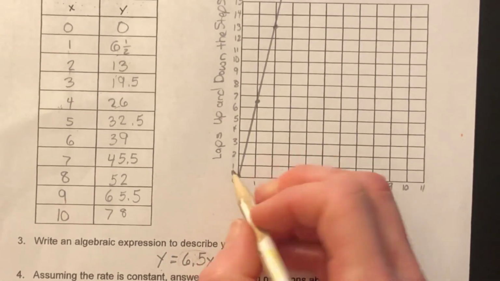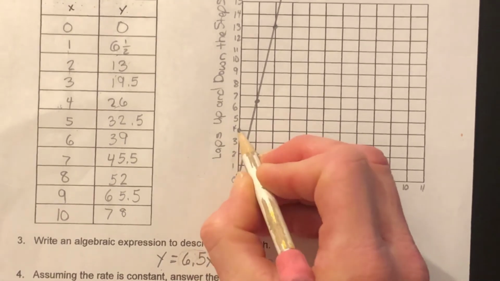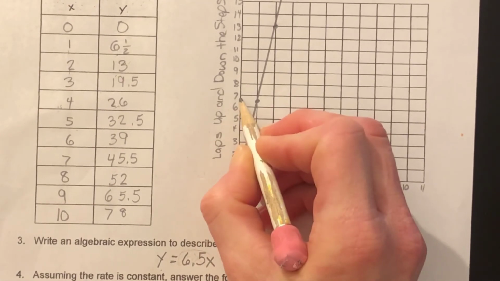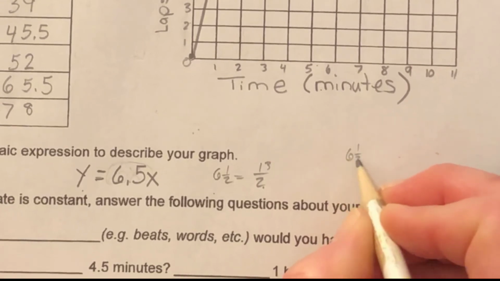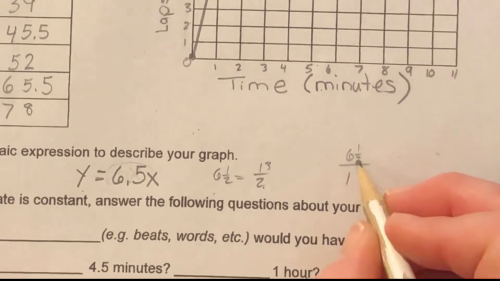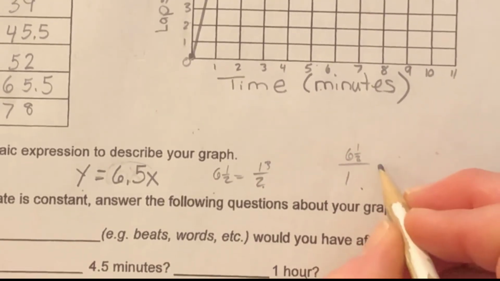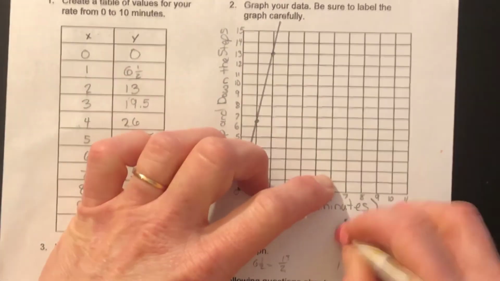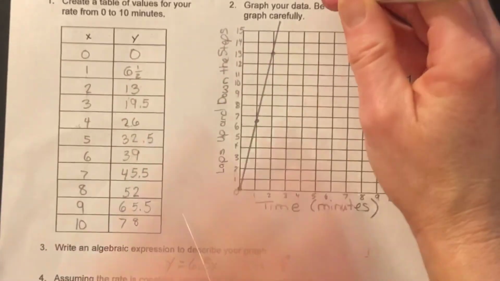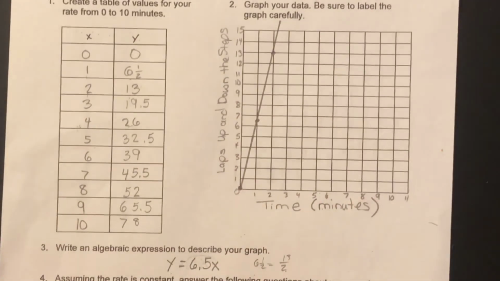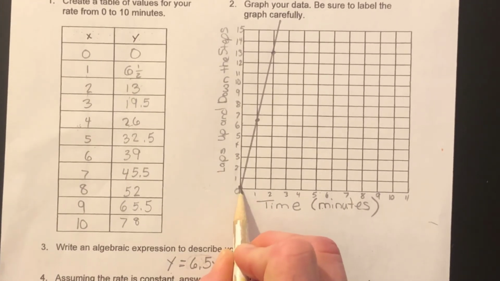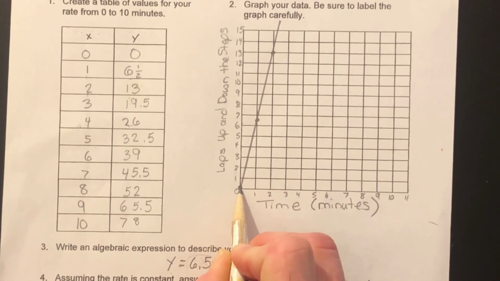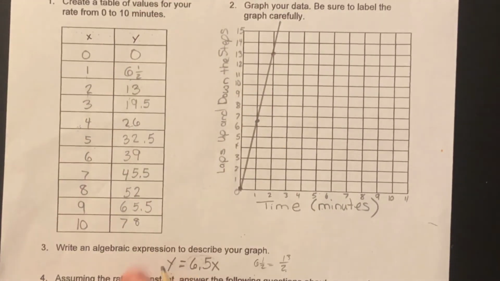Let's see if that's right. We go 1, 2, 3, 4, 5, 6.5 over 1. 6.5 over 1. Double that. Get 13 over 2. You see? Got my slope. See how that works? That's kind of neat. And since there's no constant afterward, we started at 0, 0. Just like when you don't have the y-intercept, it's 0, 0.